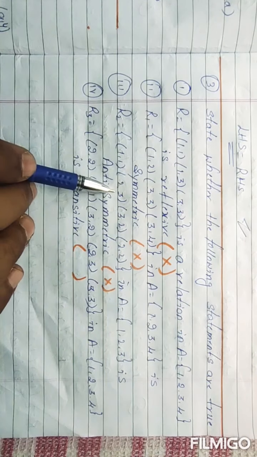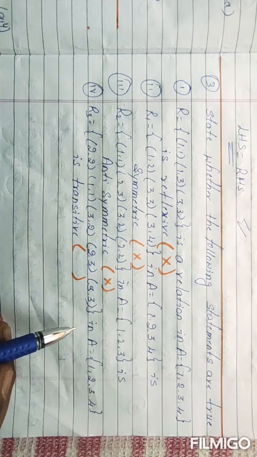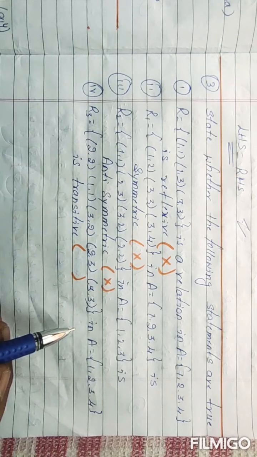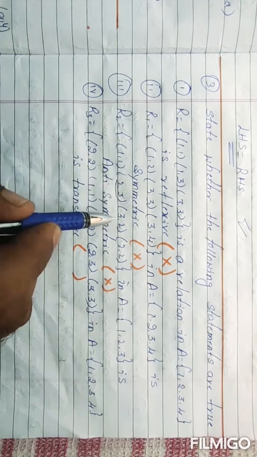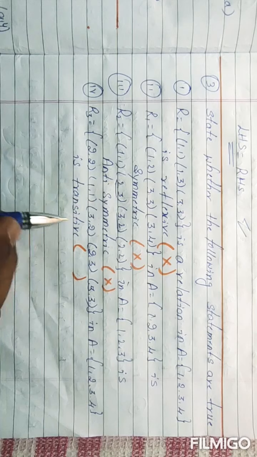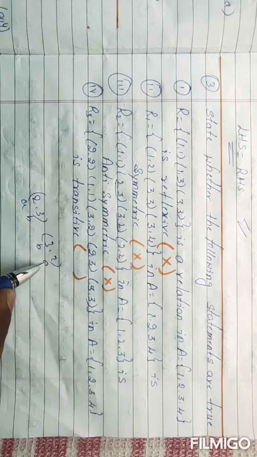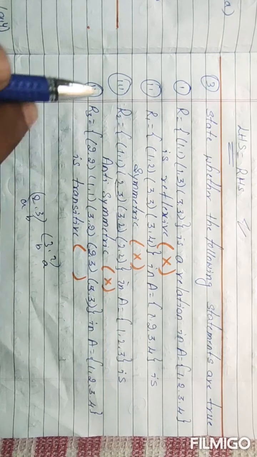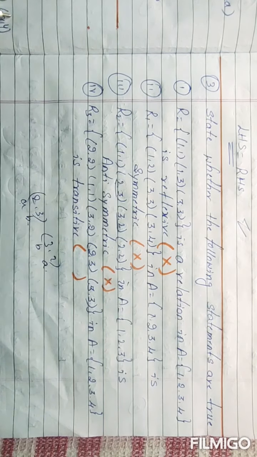Then R2 is {(1,1),(2,3),(3,2),(2,2)}, set A is {1,2,3}, is antisymmetric. The antisymmetric condition: (a, b) belongs to R and (b, a) belongs to R, then a must be equal to b. Here, if I take these two pairs (a, b), (b, a), this is a, this is b, this is b, this is a. (a, b) belongs to R, (b, a) belongs to R. Whether a and b are equal? No. That's why it's not antisymmetric.